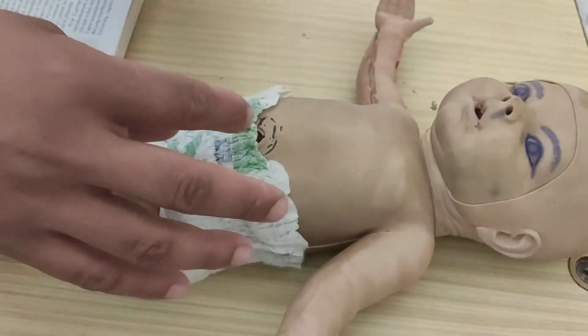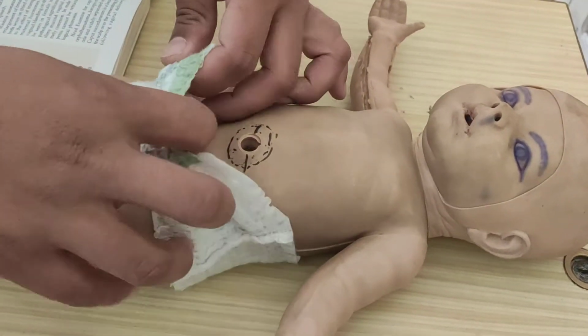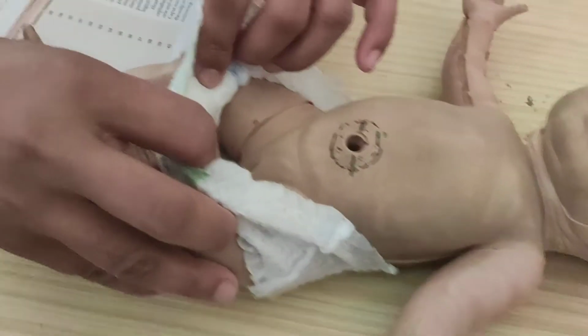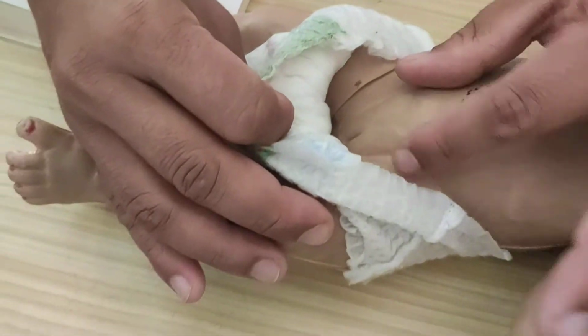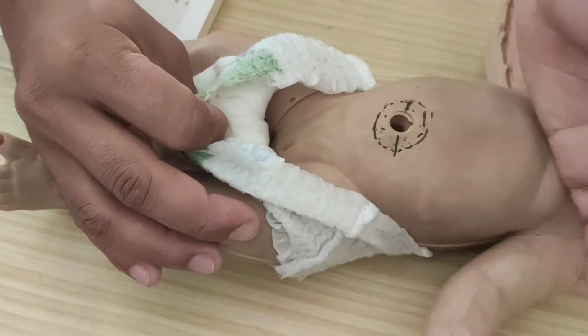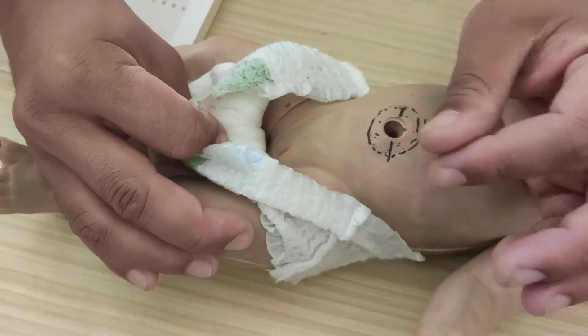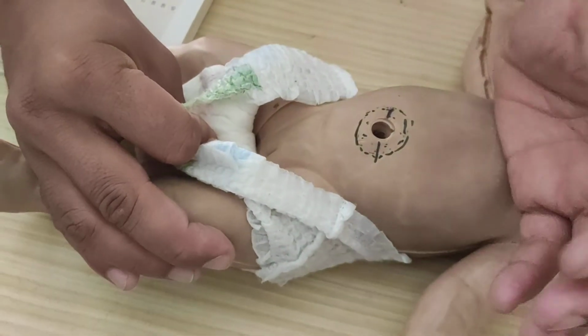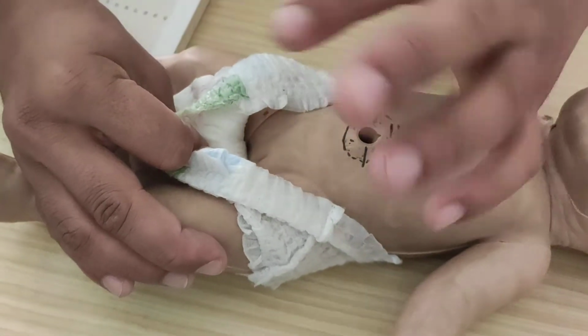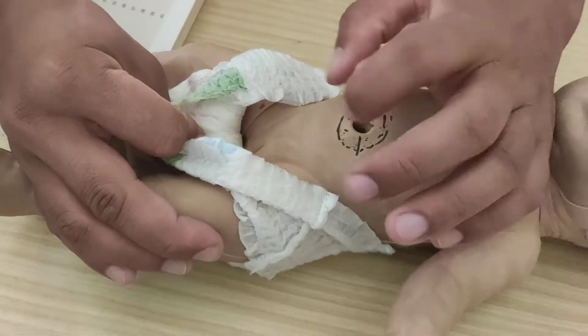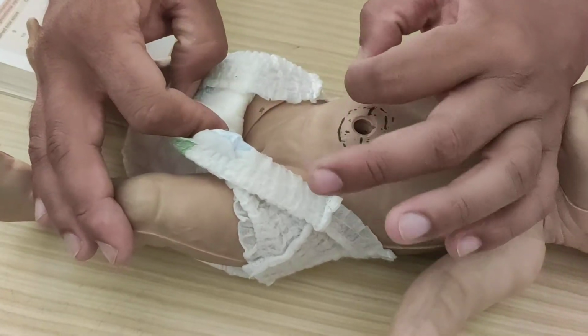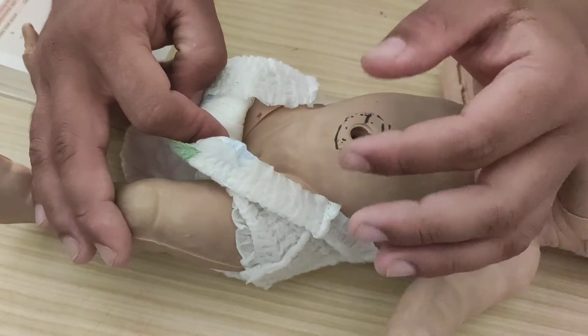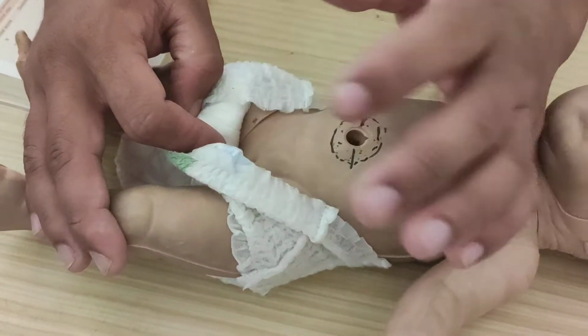And then we'll go down to look for the external genitalia. In female in term, the labia majora will cover the minora, and clitoris is not that prominent, but in preterm the majora does not cover the minora and clitoris is prominent. In case of male, according to the descent of testis, we can see whether the testis is present in the scrotum or not.